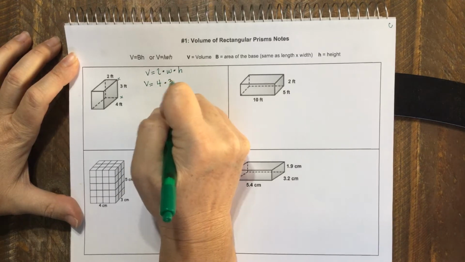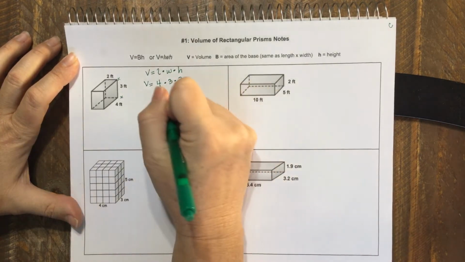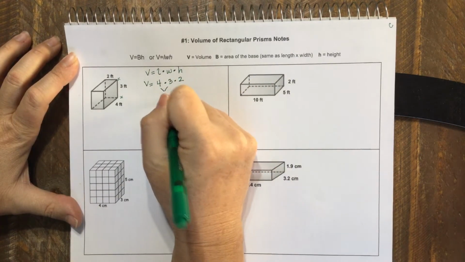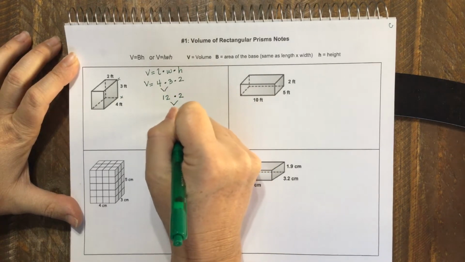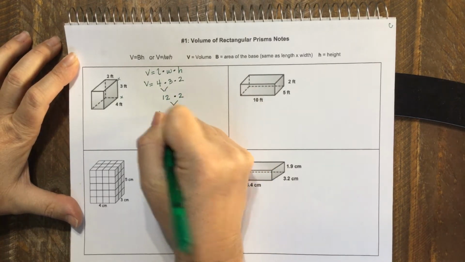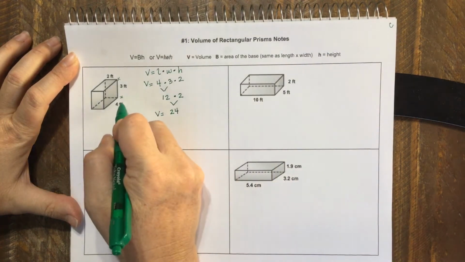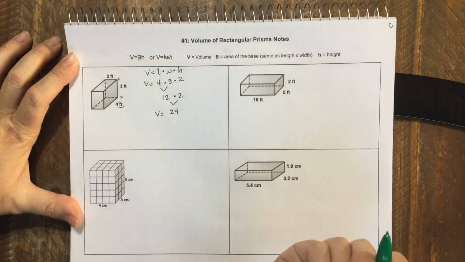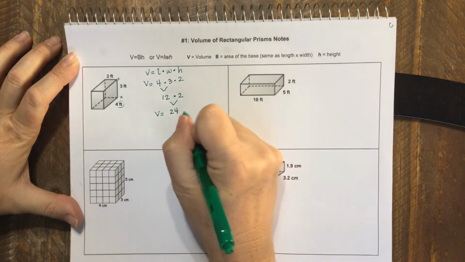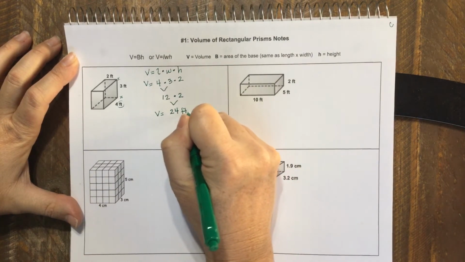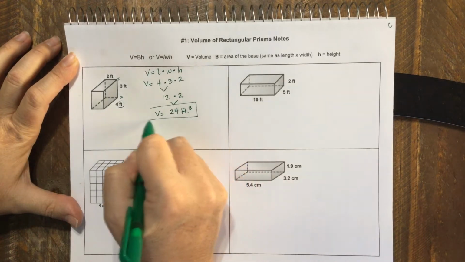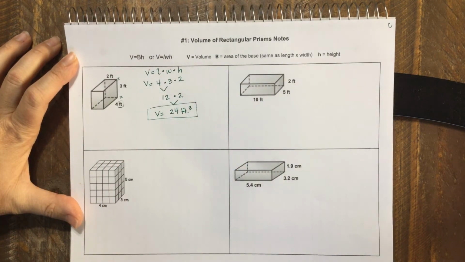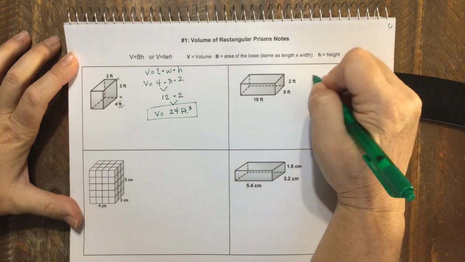4 times 3 times 2, and 4 times 3 is 12. 12 times 2 is 24. So our volume here equals 24. And remember, when we're talking about volume, it's cubed to the third power, and this is feet cubed, or cubic feet. So the volume of this rectangular prism is 24 feet cubed. Okay, so let's go on to the next one.